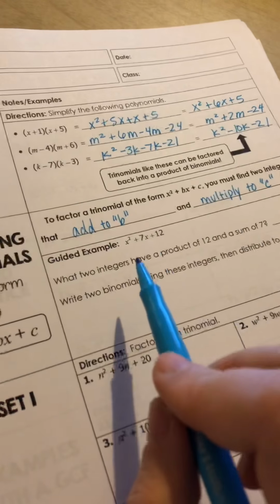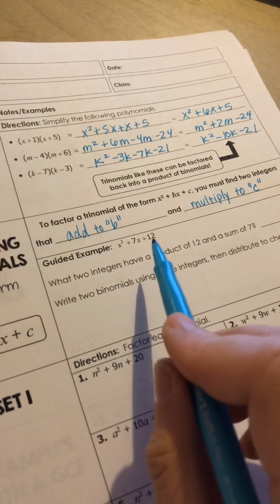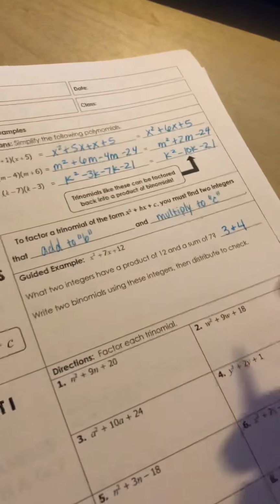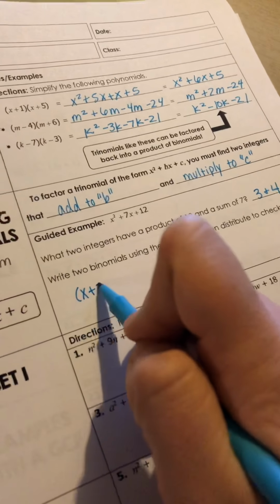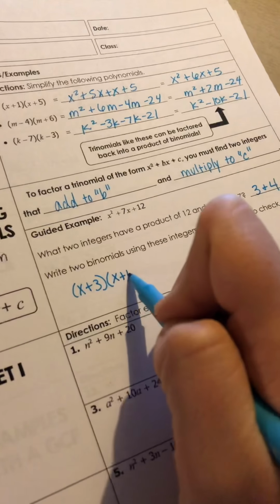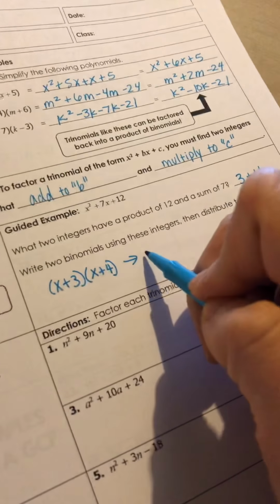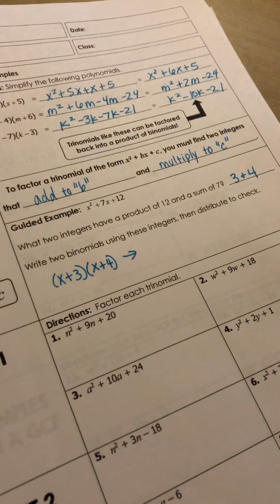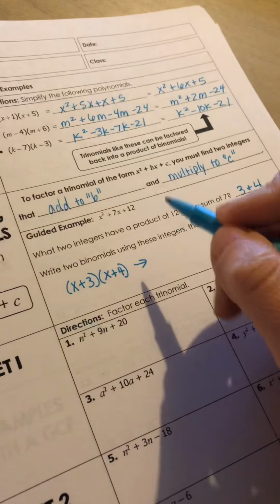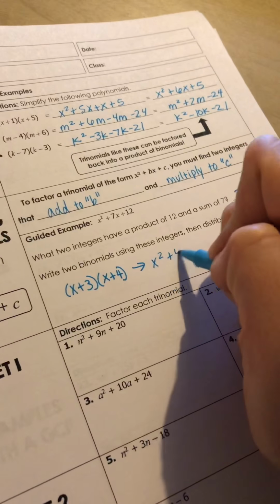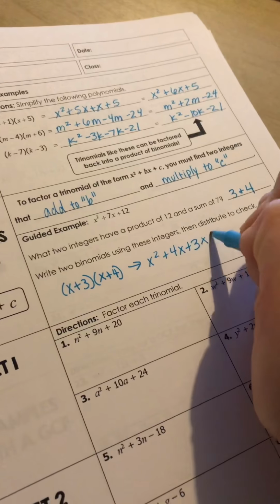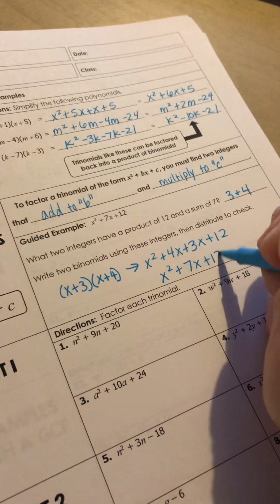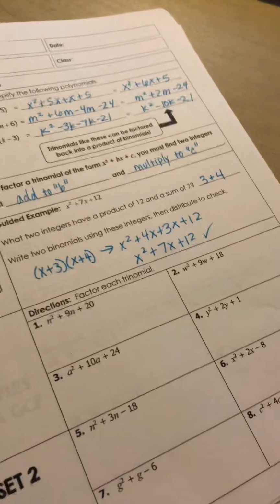So looking at this one, what 2 integers have a product of 12, multiply to 12, and add up to 7? So it's 3 and 4. So we would write it as x plus 3 times x plus 4. And when you FOIL that back out, you don't have to FOIL them normally. That's just something you can do to check your work. So when we FOIL it, we would get x squared plus 4x plus 3x plus 12. And then we add those middle terms together. And is that the same as that original one? Yep, so we did it right.